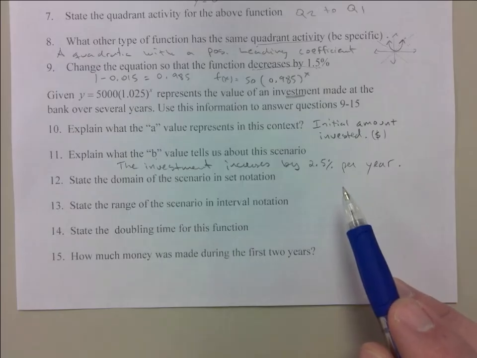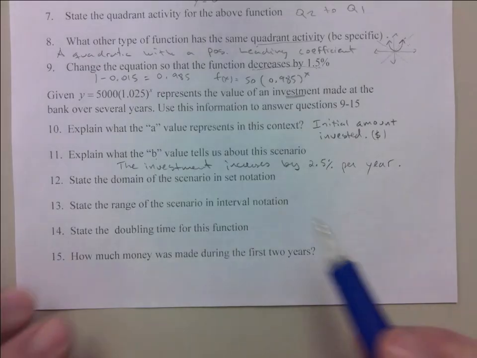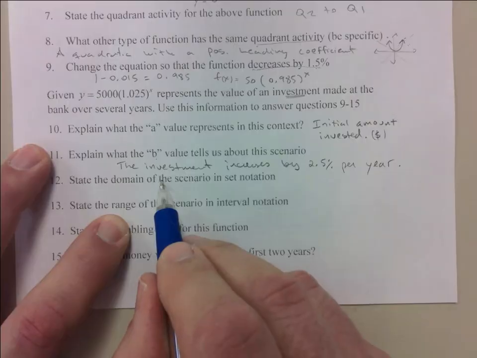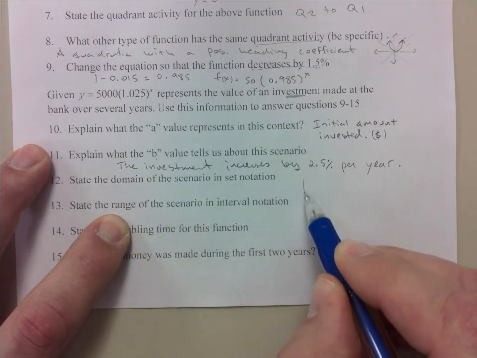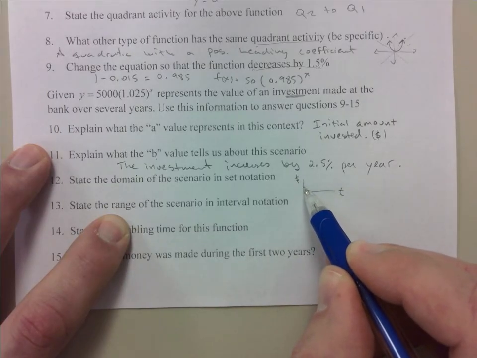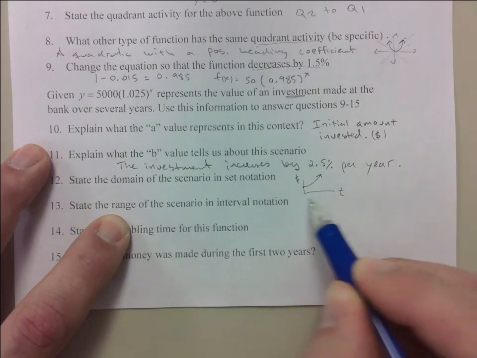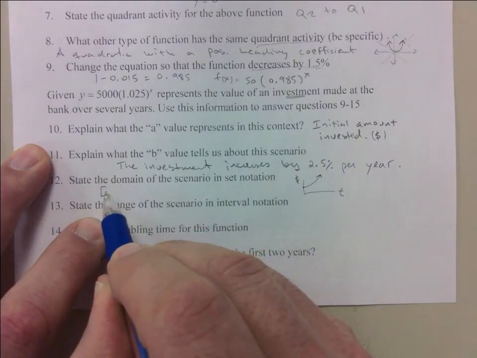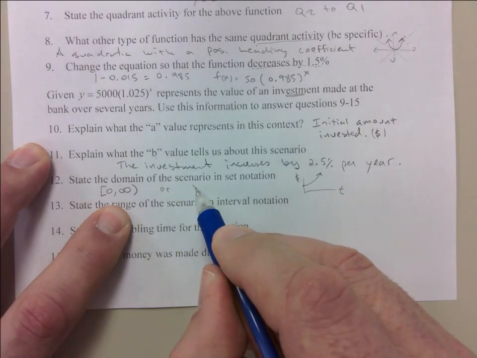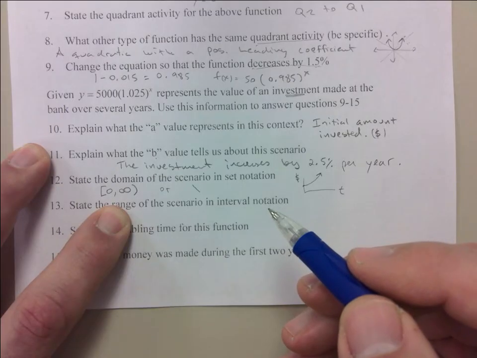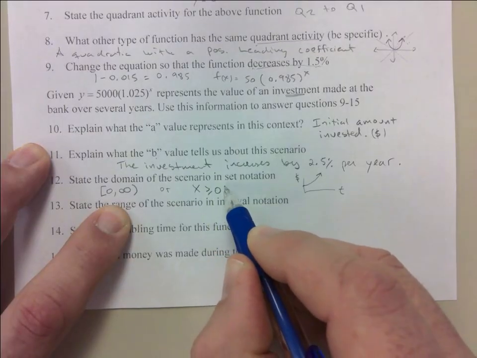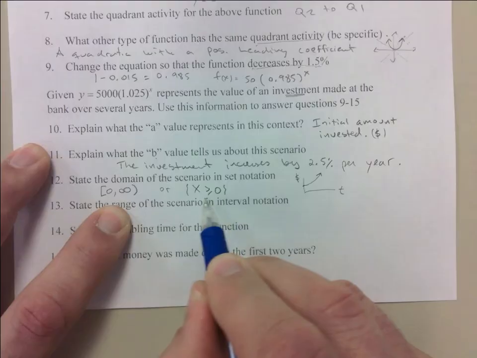State the domain in set notation. Any format I will accept here. In this case, domain is your time, right? So if you think of it, this is time, this is money. So we start at 5,000 and this keeps going up like that. So for domain, it's 0 to infinity in interval notation, or we go x is the variable for the equation. X is greater than or equal to 0. That's another way of putting it.